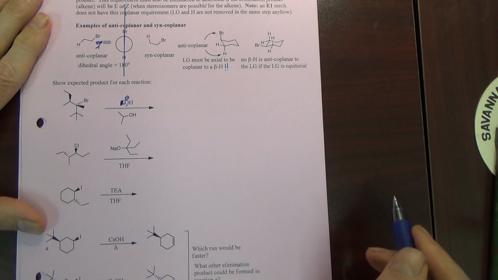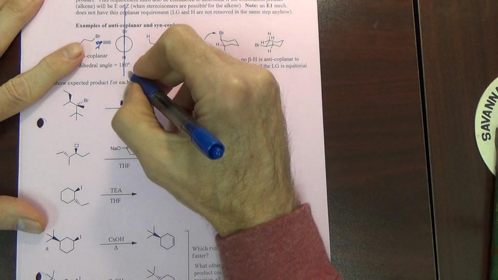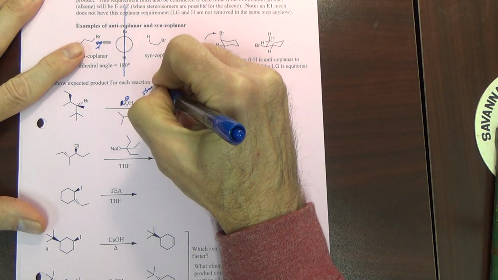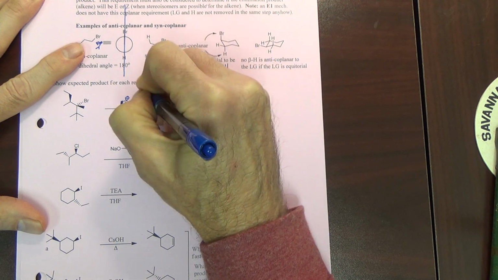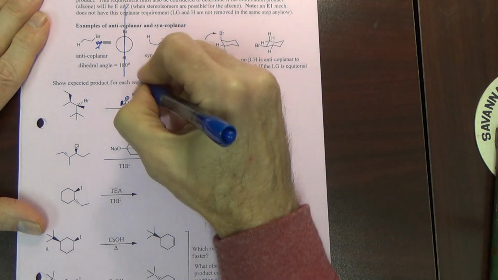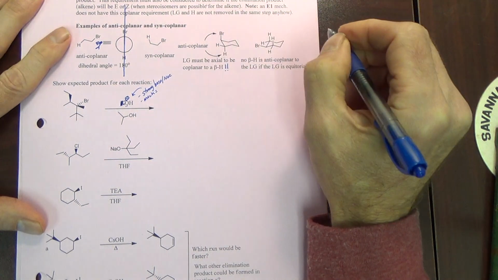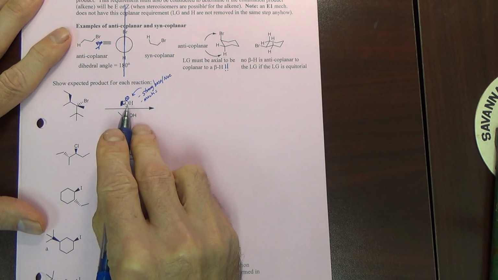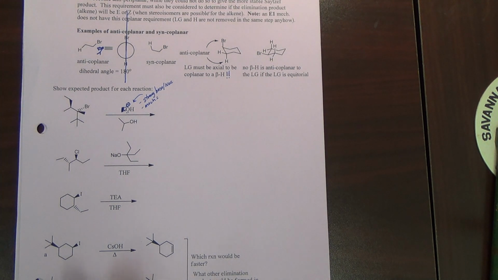Are we even doing an elimination reaction? We have a strong base/nucleophile. Thus, our mechanism, well, it's going to be bimolecular, right?